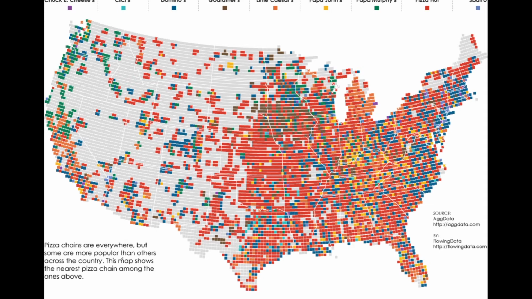And so this is an interesting graph. This is a pizza chart. It's a geographical map of the continental United States, and marked in this map is a color-coded depiction of the major pizza chain in each area. So this is a real chart.